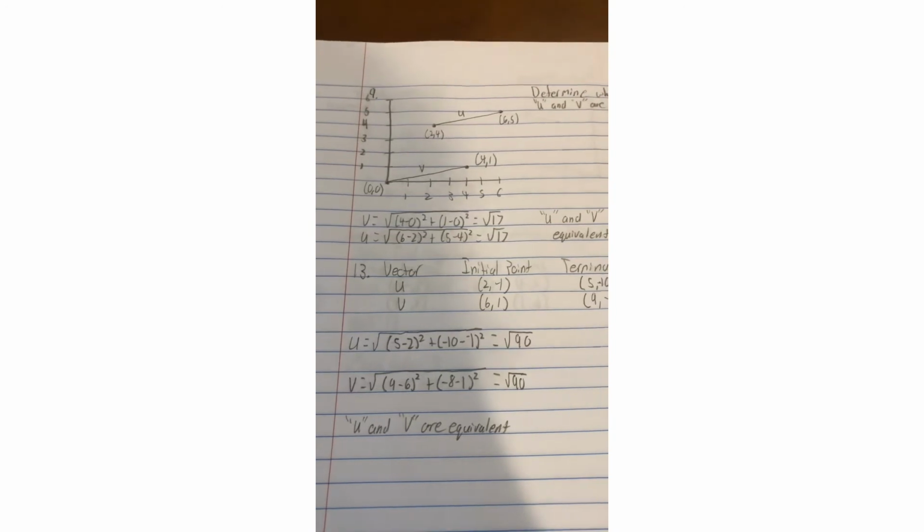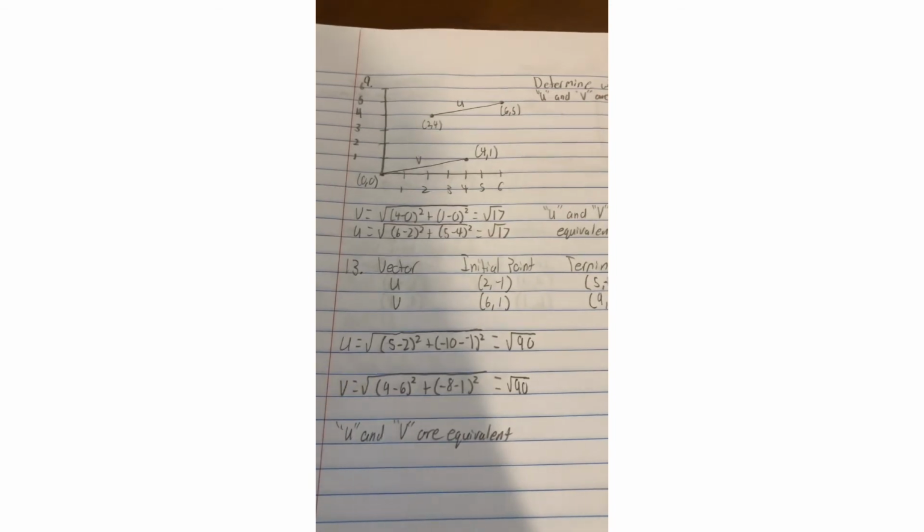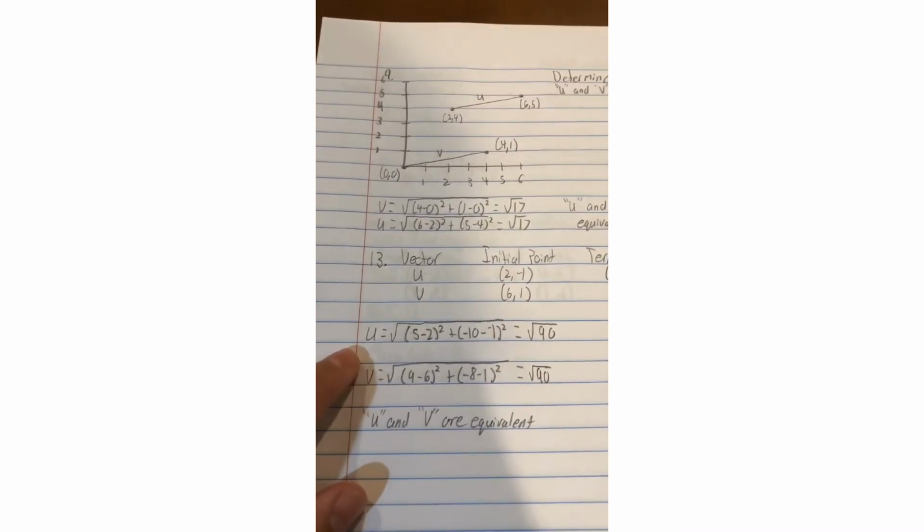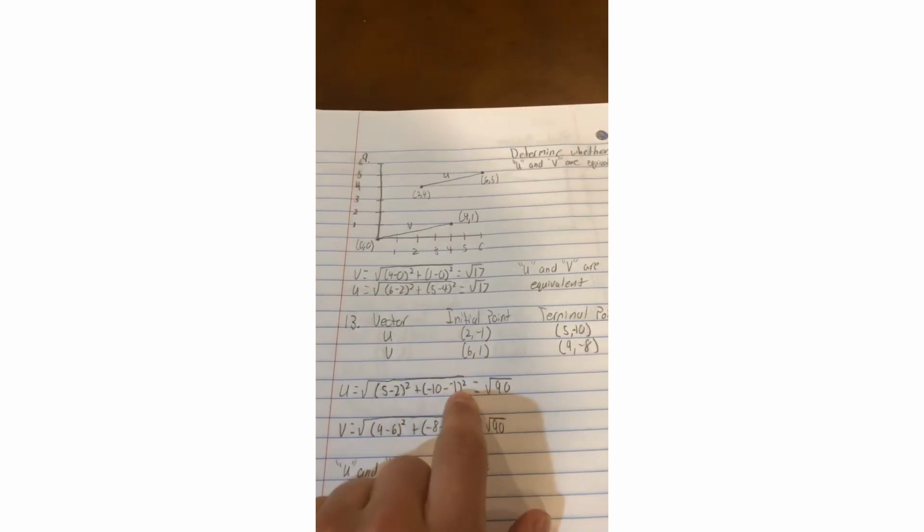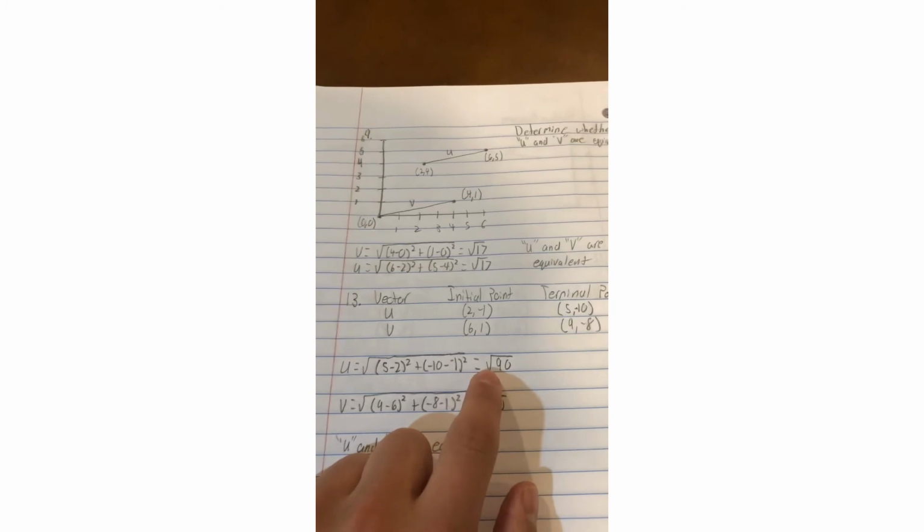And now for number 13, it's basically the same problem with different numbers, and now it doesn't give you a graph to kind of visualize and help you do it. It just gives you the points. So I did u first, and what I did was I basically just plugged in all the points. I took the terminal x and subtracted the initial x, squared it. Then I took the terminal y and subtracted the initial y, and then squared it, and it came out to the square root of 90.